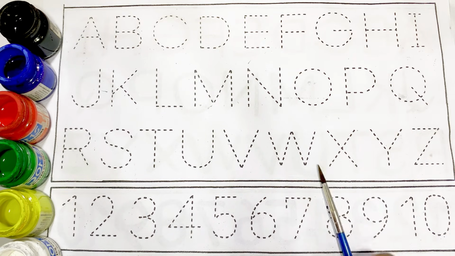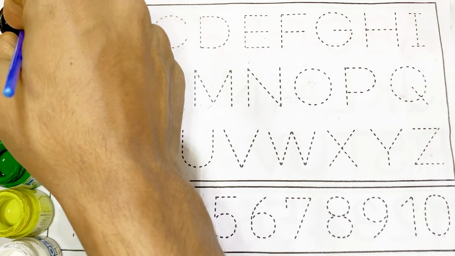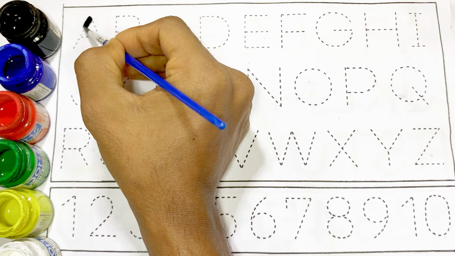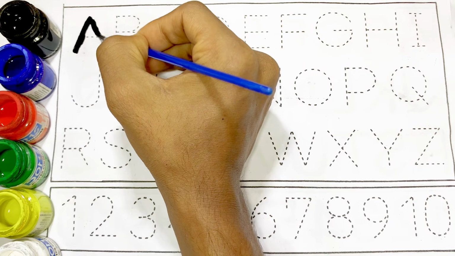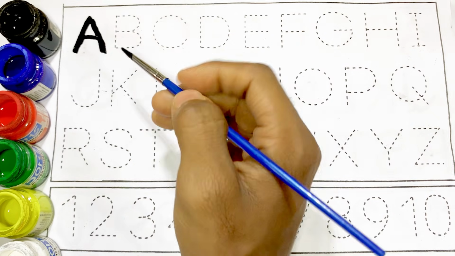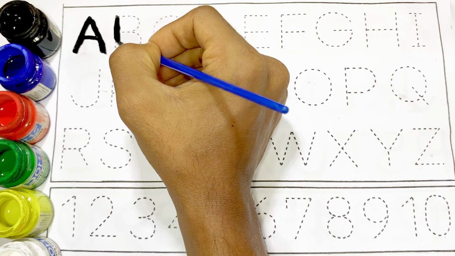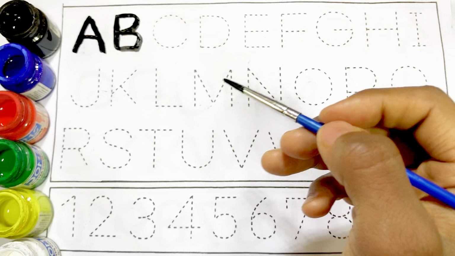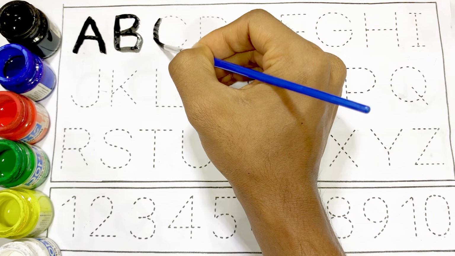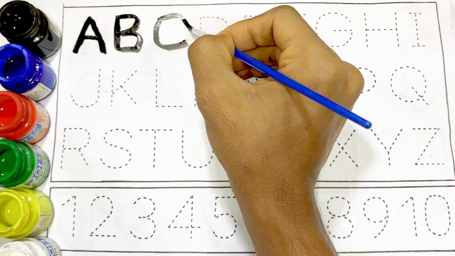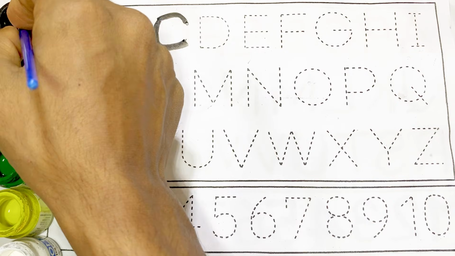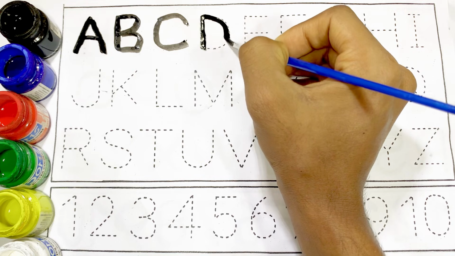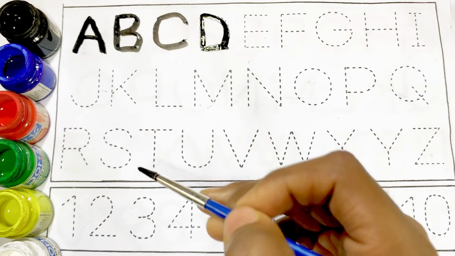Kids, now you draw numbers. And first you draw A. And here is black color. A for ant. B for ball. C for cat. D for dog.